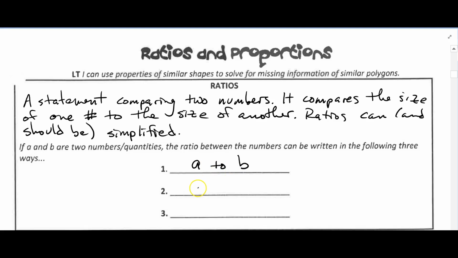The second way we can write it is A with a colon and B, and we still say A to B. And then the third way is A over B as a fraction, but I still say A to B. This is the most common way, so we'll use this way almost all the time. Sometimes we'll use the colon, and very rarely we'll use the word to.